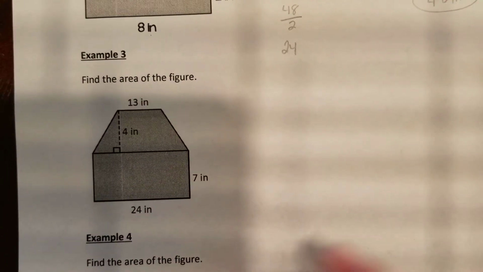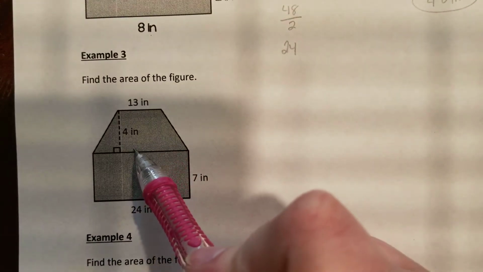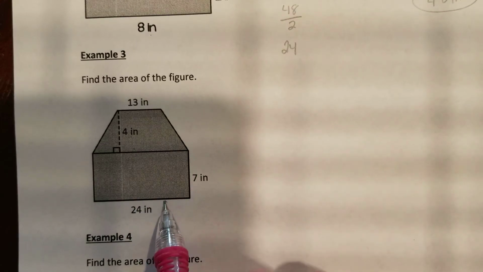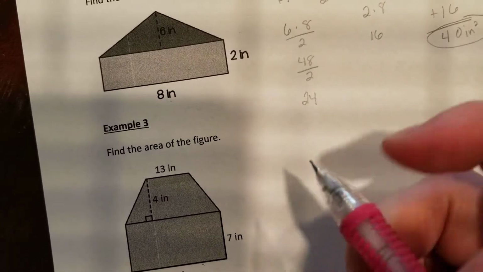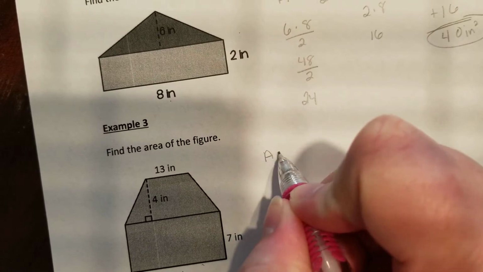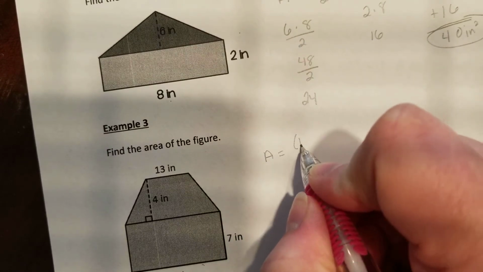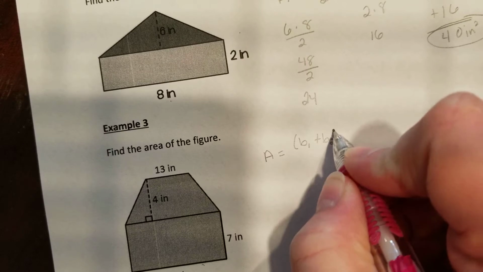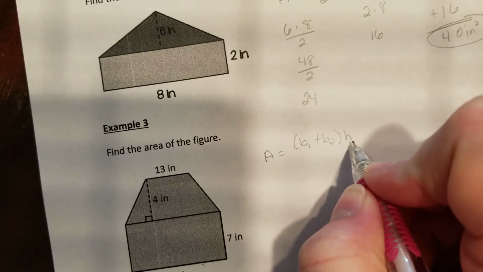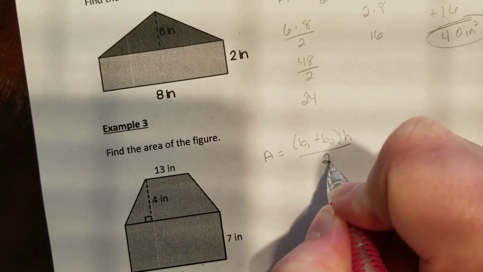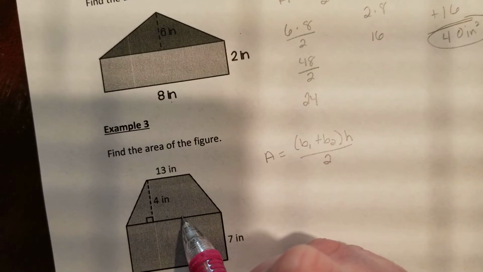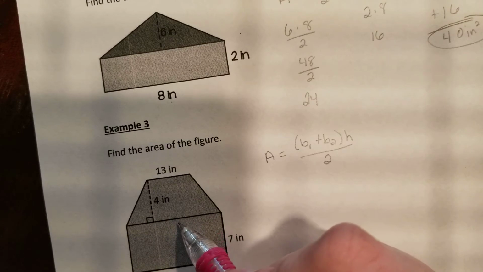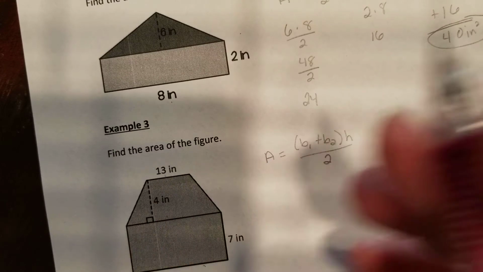All right, so for number 3, we have a trapezoid on top of a rectangle. To find the area of a trapezoid, which is something that probably not a lot of you have done, you do base 1 plus base 2 times the height divided by 2. So base 1 is the top base, base 2 is this one, but it really doesn't matter.